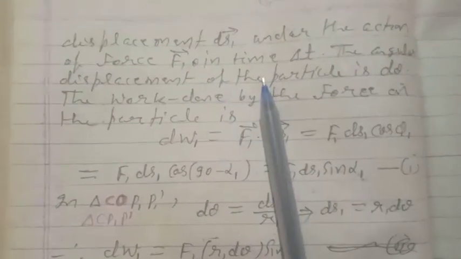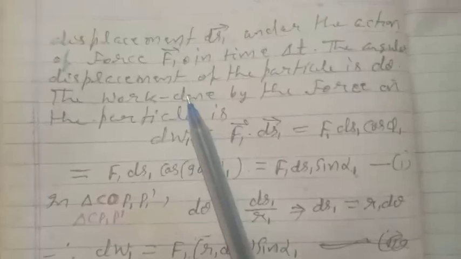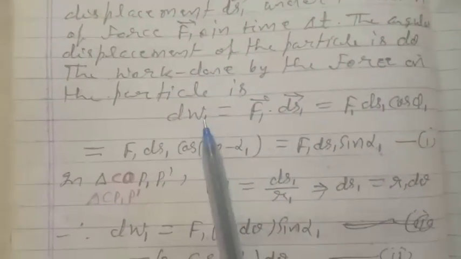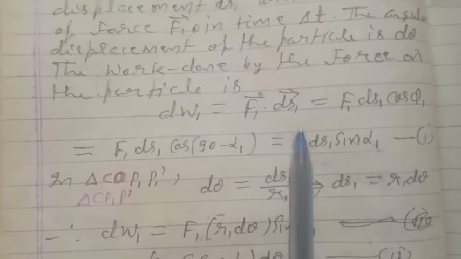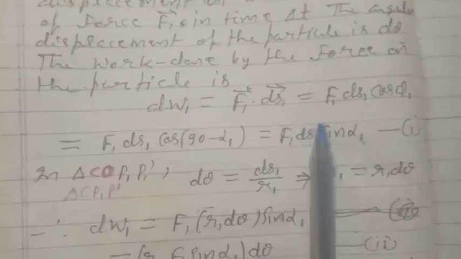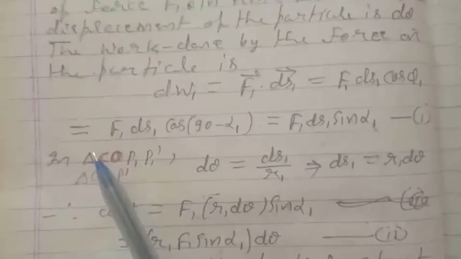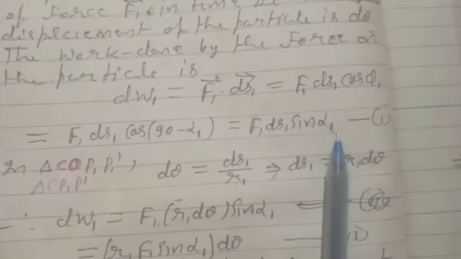A displacement ds1 under the action of force F1 in time delta t. The angular displacement of the particle is d theta. The work done by the force on the particle is dW equals F1 dot ds1, which equals F1 ds1 cos phi1, which equals F1 ds1 cos(90 minus alpha1), which equals F1 ds1 sin alpha1, equation 1.